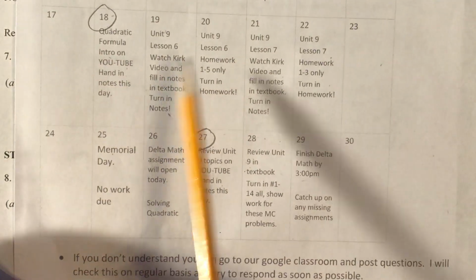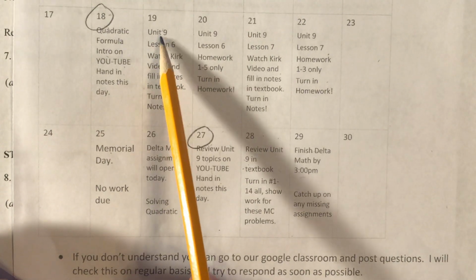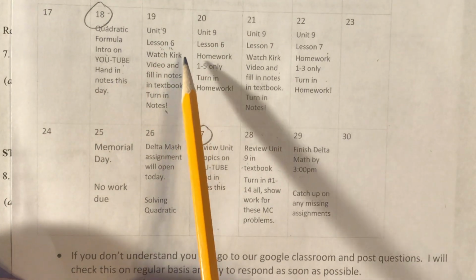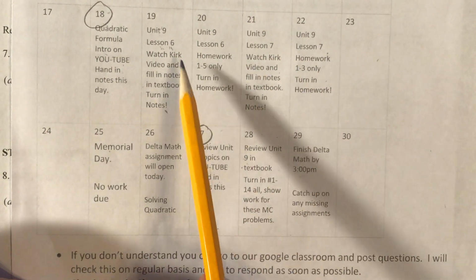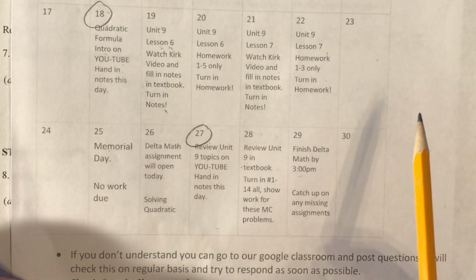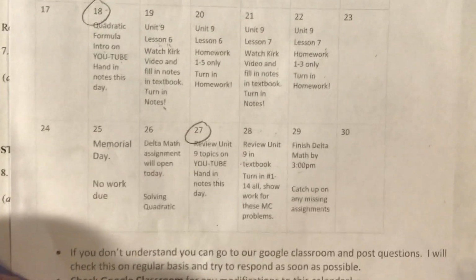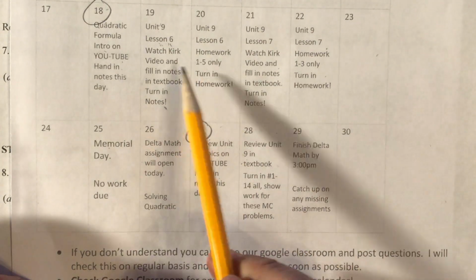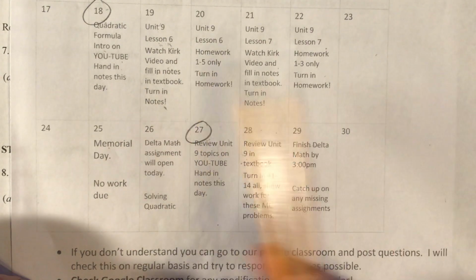So on the 19th, you're going to be doing Unit 9, Lesson 5. No, sorry, Lesson 6, okay? And you just got to watch the YouTube video. It should be in the stream, should explain it to you, or right there in the assignments. And then after that, you're going to do the homework. So we're going to go back into the textbook and do some new material this week. All right. Stay safe out there.